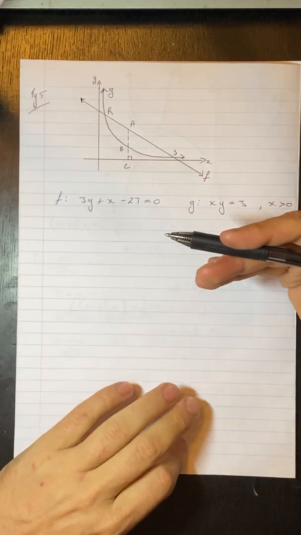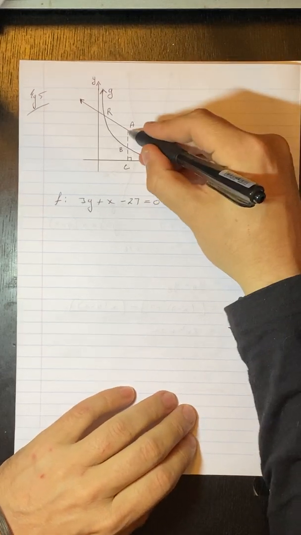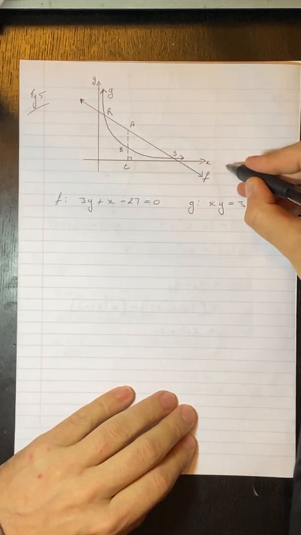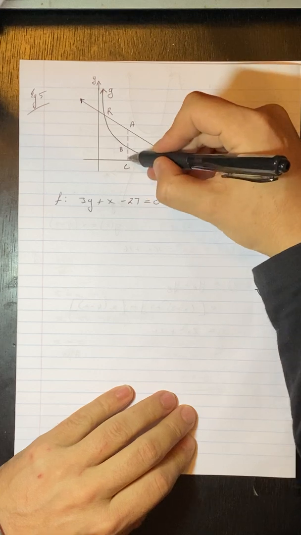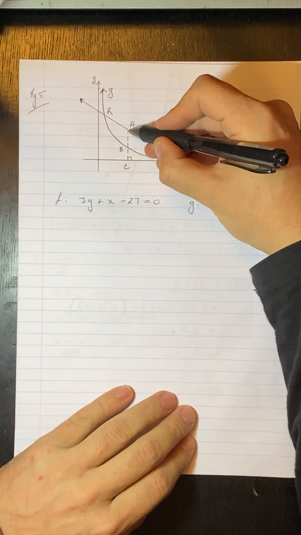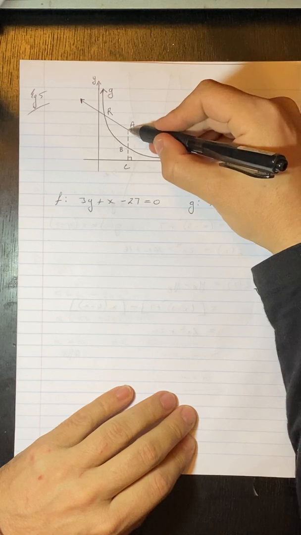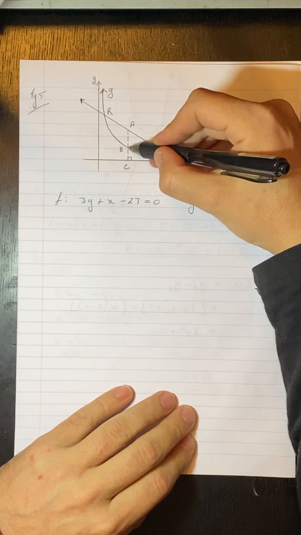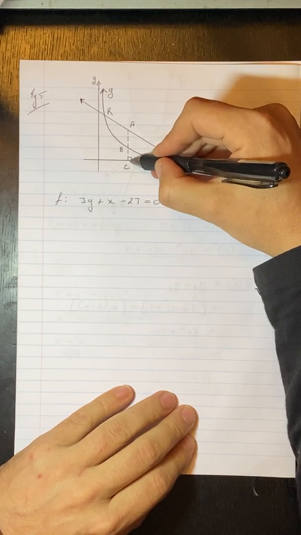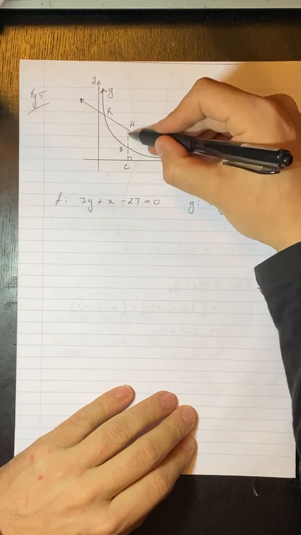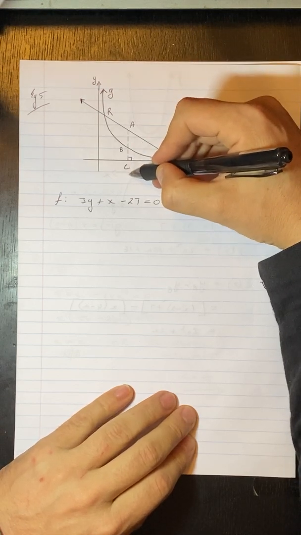Now that's important, grade 12s. A line going like this that's perpendicular to your x-axis means that any point along this line will have the same x value. In other words, A will have the same x value as B, will have the same value as the x value of C. Anything along here will have the same x value.